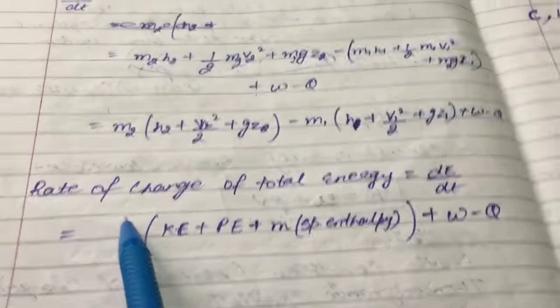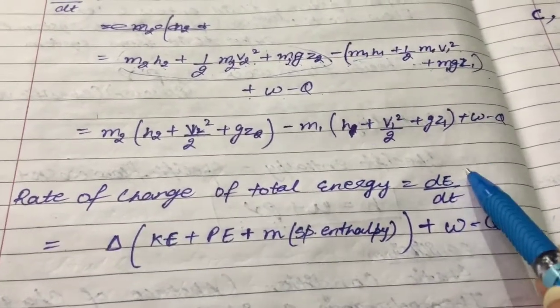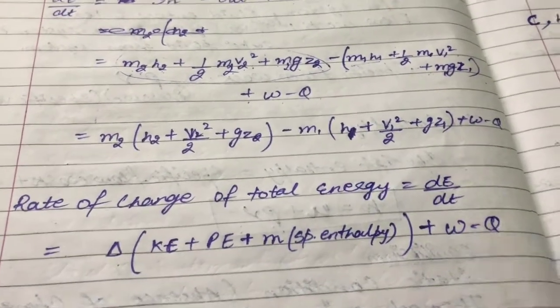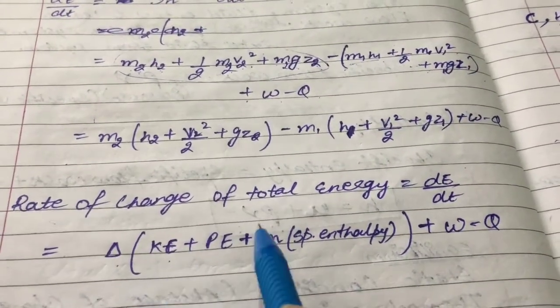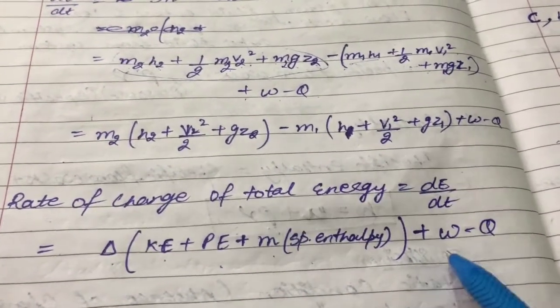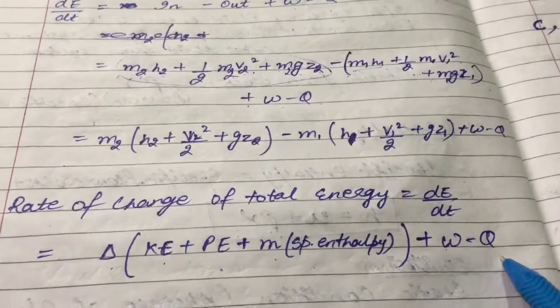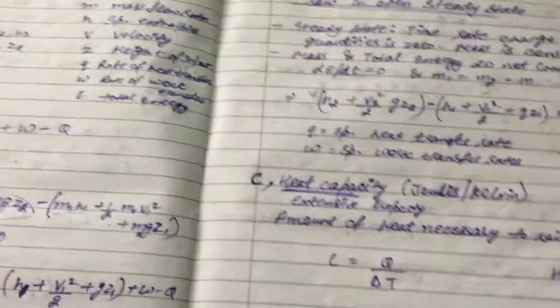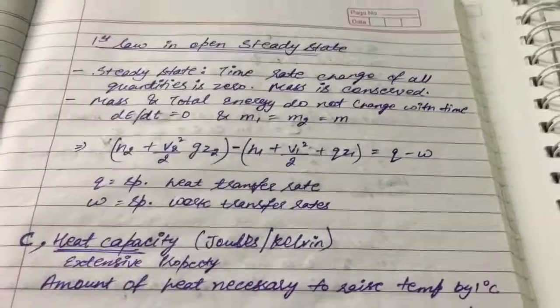So what we basically get is that the rate of change of total energy, dE by dt, would be delta summation of kinetic energy, potential energy plus mass into specific enthalpies, plus W (work done) minus Q. This is for our open system. Then we have open steady state.